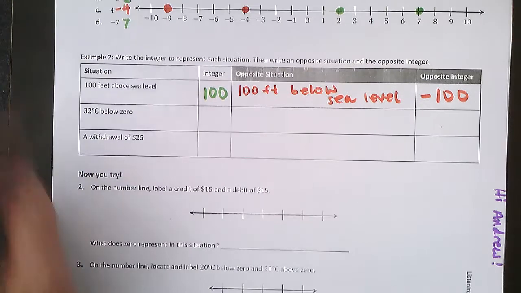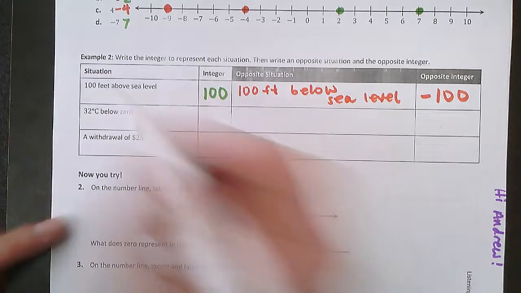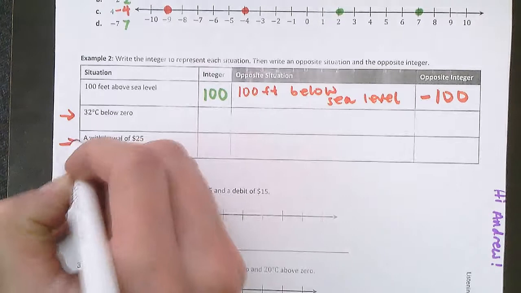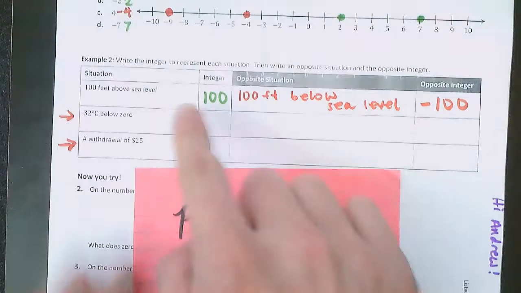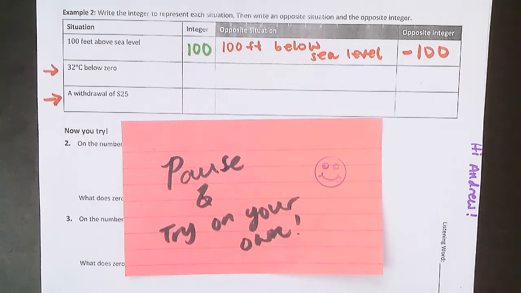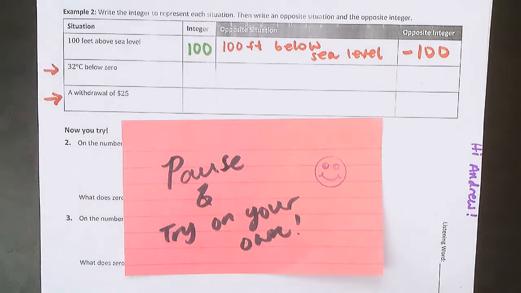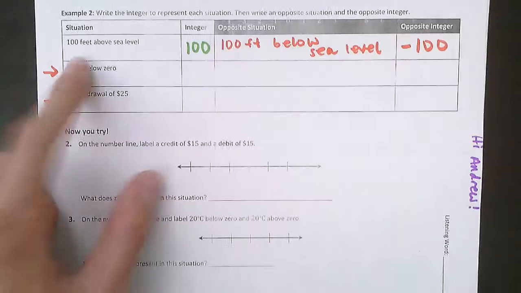Alright, so now that we've done this first example together, I want you on your own to try those two right there. So let's pause the video and try on your own these two right here. Do that right now. And now you are resuming the video after you have tried these two on your own, and we're just going to check here.